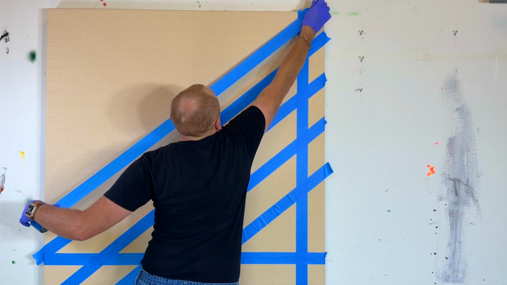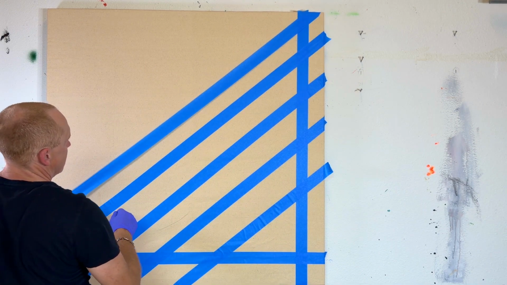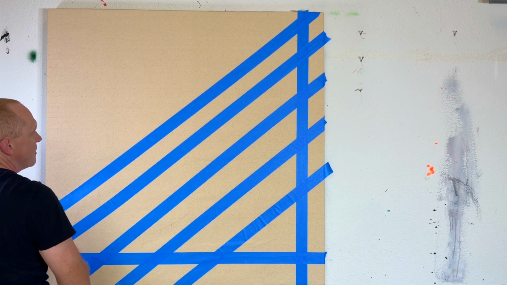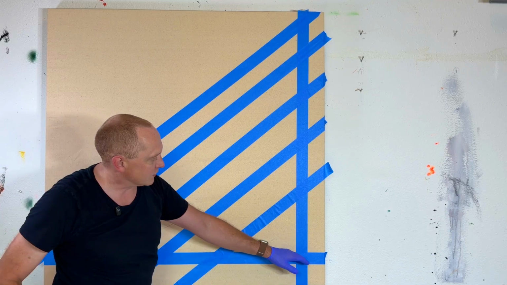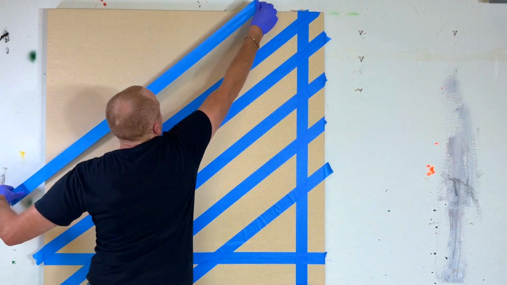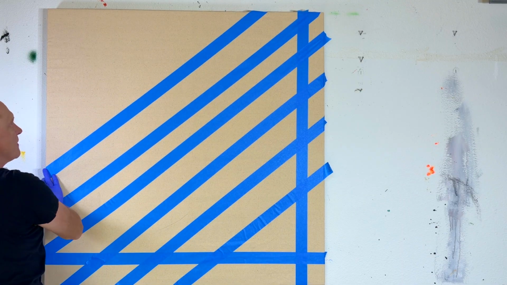So I'm going to vary some of the widths a little bit. I'll leave in these horizontal and vertical. It'll add some more interesting focal points as this thing moves forward.